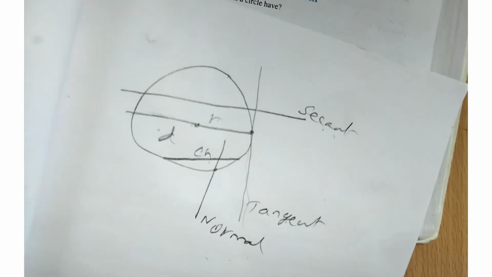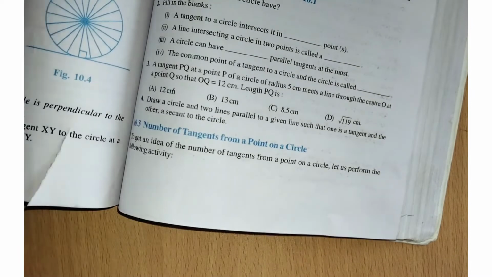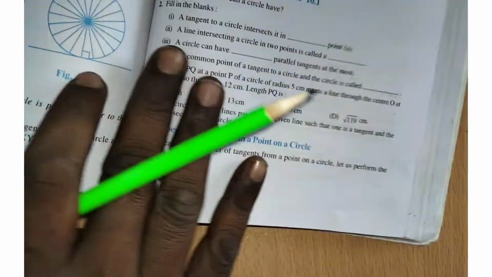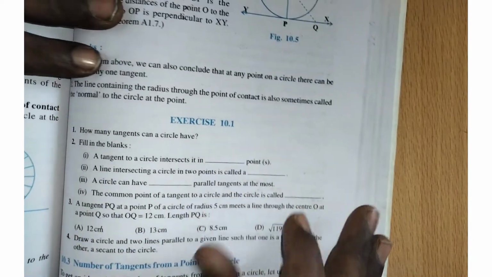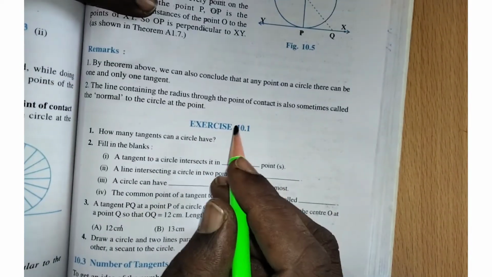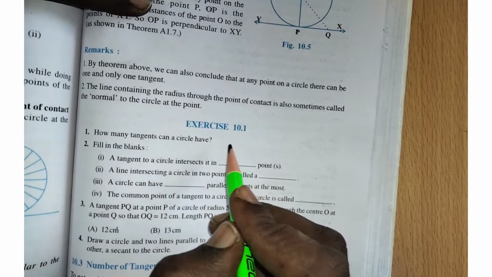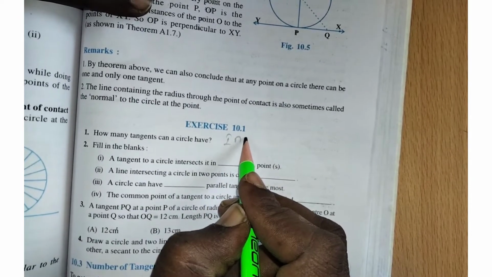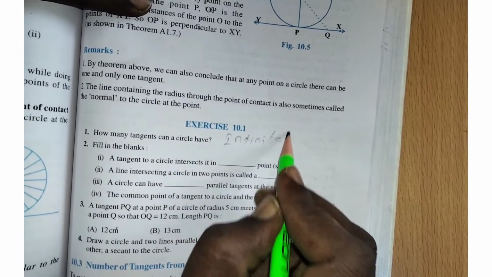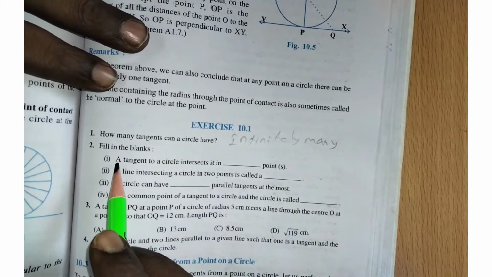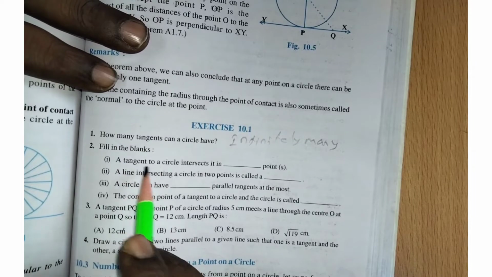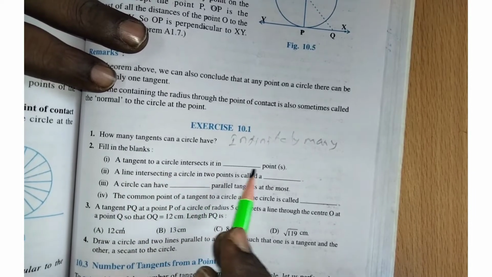So now we are going to enter into exercise 10.1. In 10.1, they ask the first question, how many tangents can a circle have? So we can draw infinitely many tangents to the circle. We can draw infinitely many. So we can write the answer here. Infinitely many.